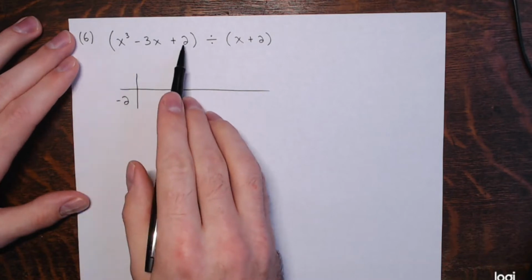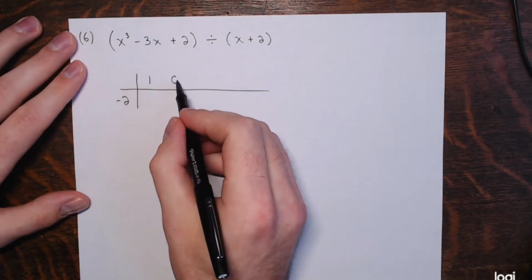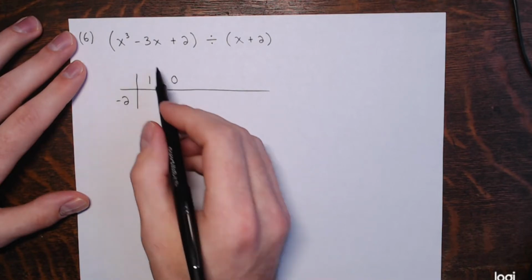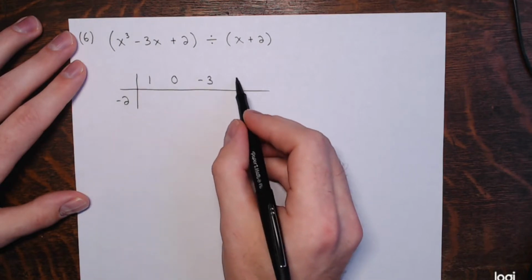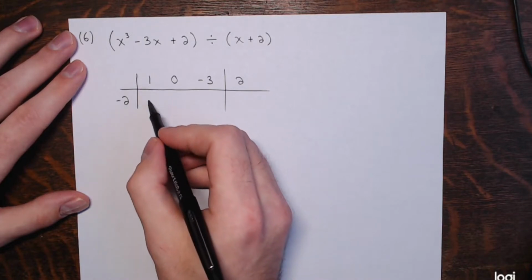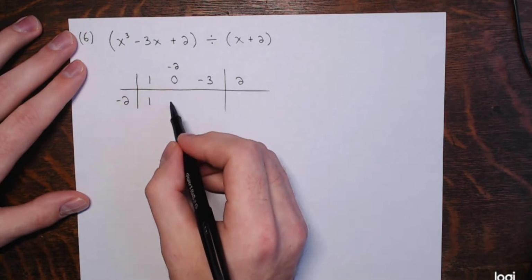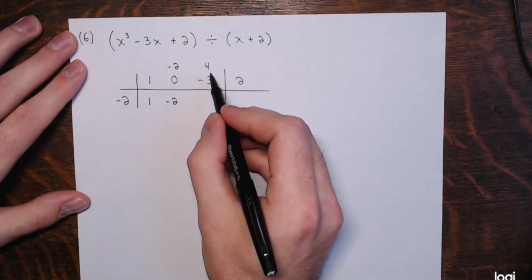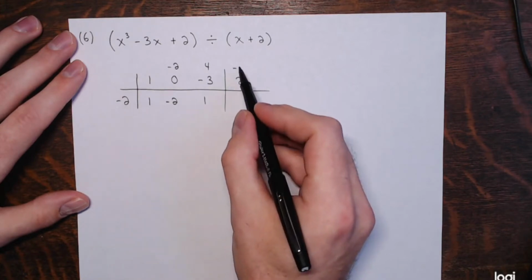Coefficients of the numerator, or the dividend, are 1x cubed, 0x squared. Once again, don't forget your missing powers. There's no x squared term, so I'm putting a 0 there. And then negative 3x to the first, and then positive 2 for the constant term. The lead coefficient drops down. Multiply by k, you get negative 2. Then you add, you get negative 2. Multiply by k, you get positive 4. You add, you get positive 1. Multiply by k, you get negative 2. And then add, you get 0.